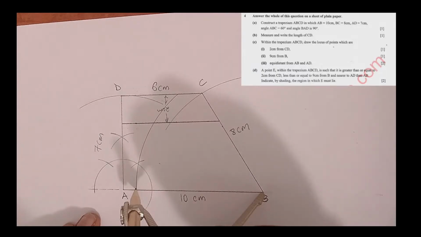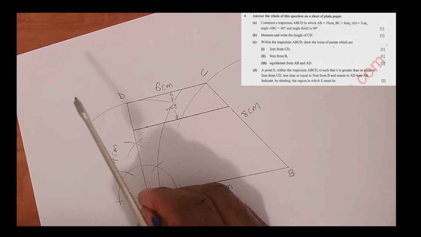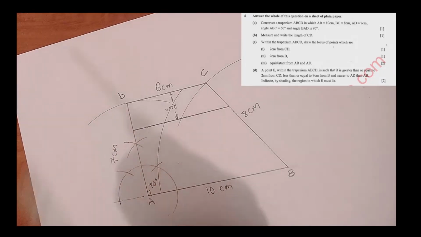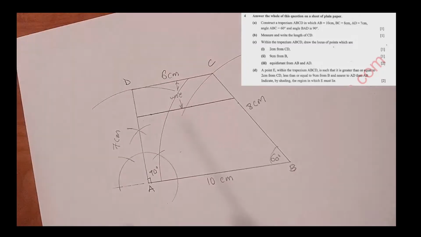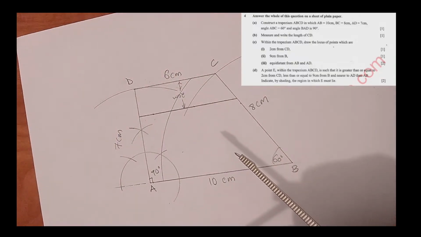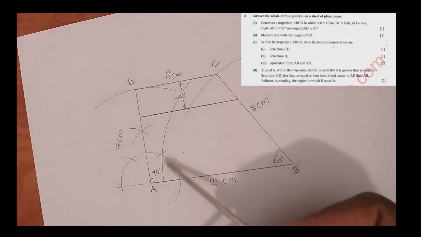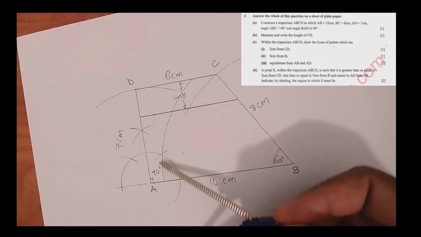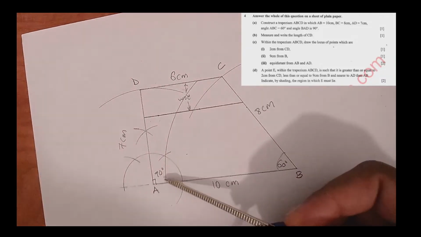Good. Like that, okay? So that is 9 centimeters. Remember, this was 90 degrees and this was 60 degrees. You can label that, okay? All right, so we have drawn that arc, which is the locus of points that are 9 centimeters from B, right? So from B to any point on this arc is 9 centimeters.